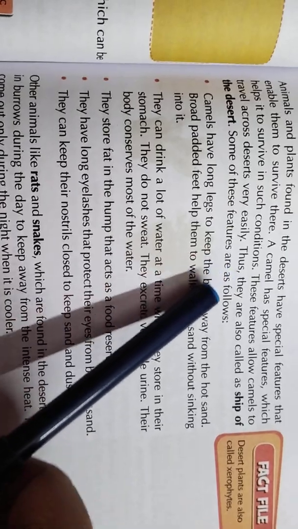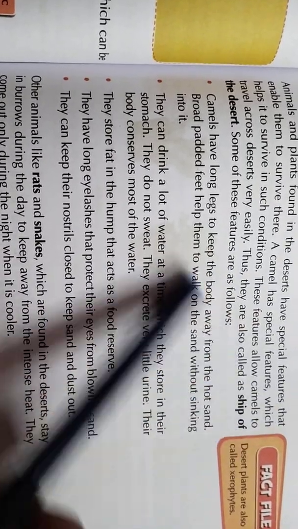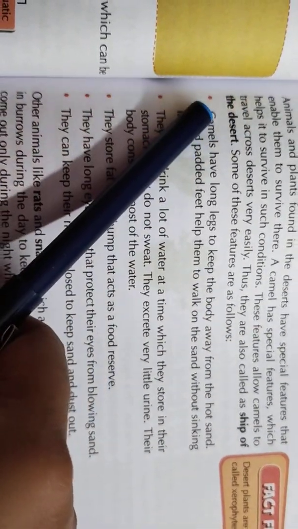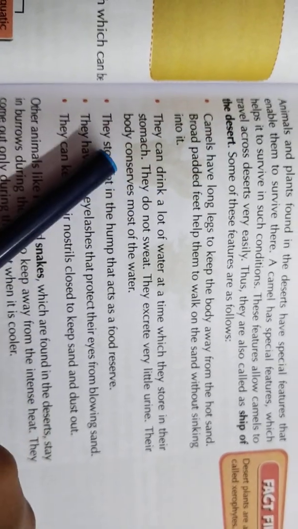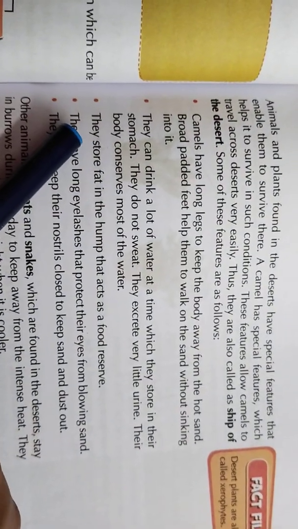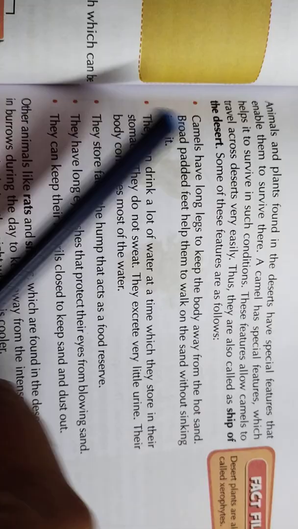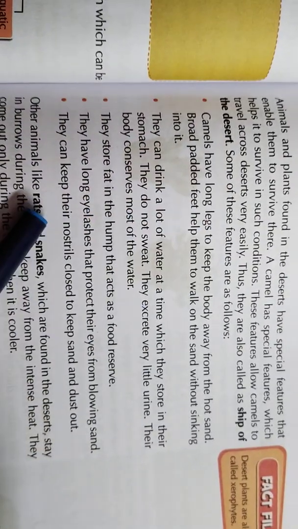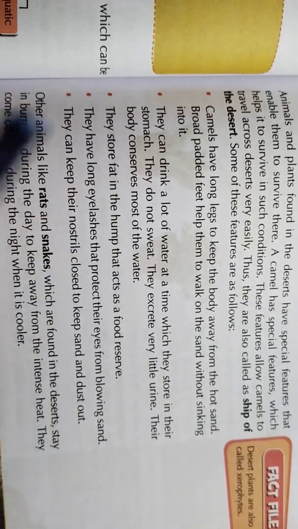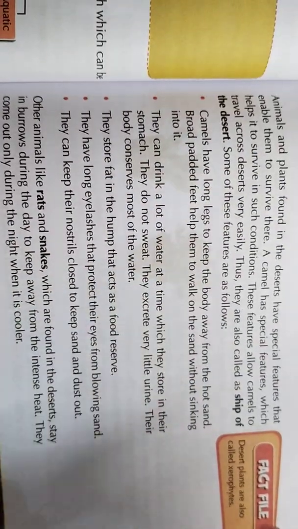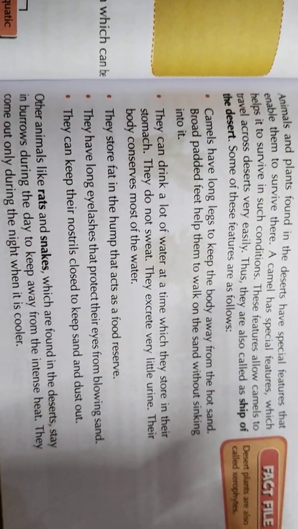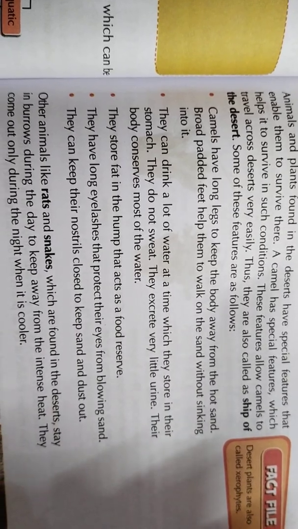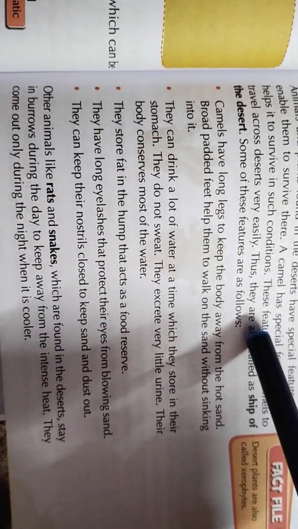Thus they are also called the ship of desert. This is a short question that may come. Name the animal which is the ship of desert. So the answer will be camel. Some of these features are as follows. These are the adaptive features of camels that help them to actually sustain in this adverse climatic condition. So what are the features?